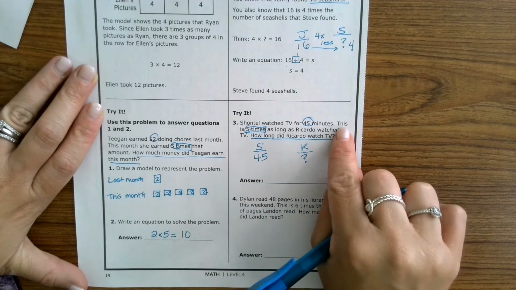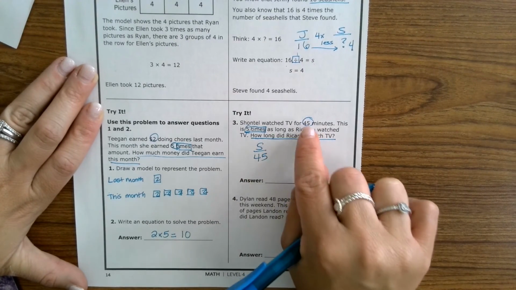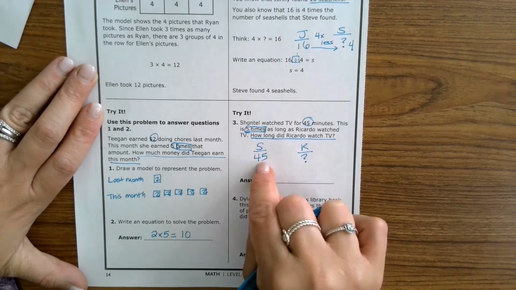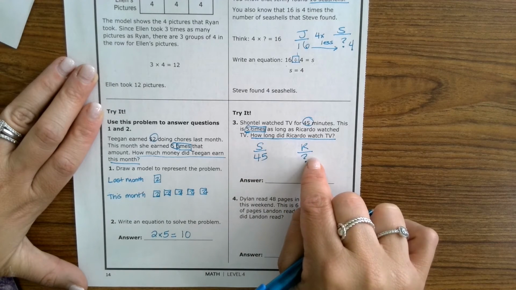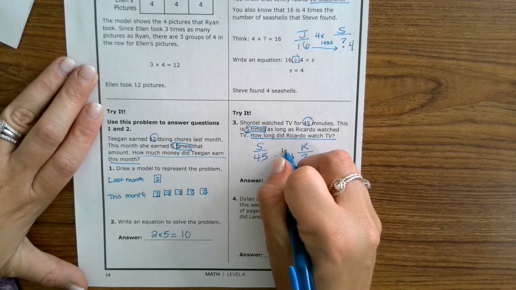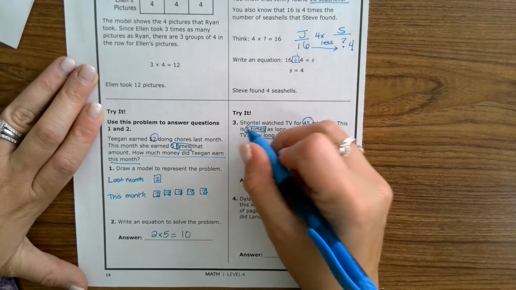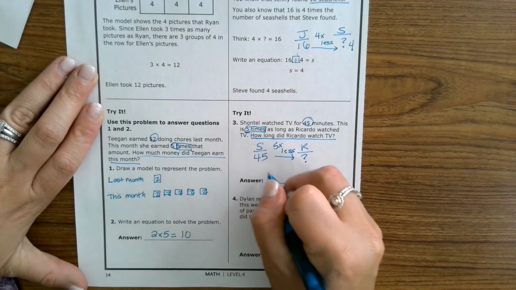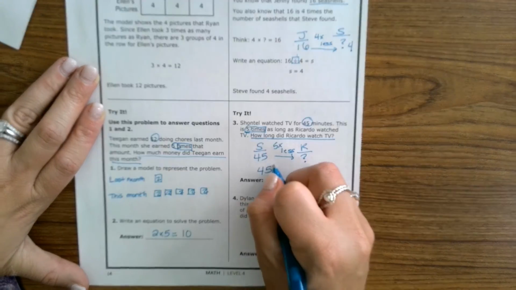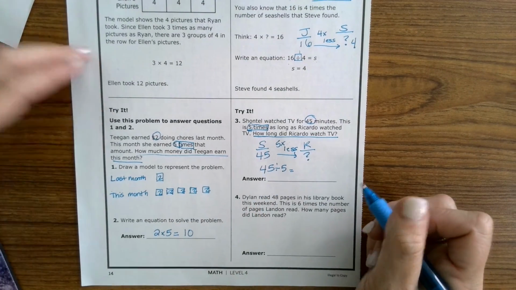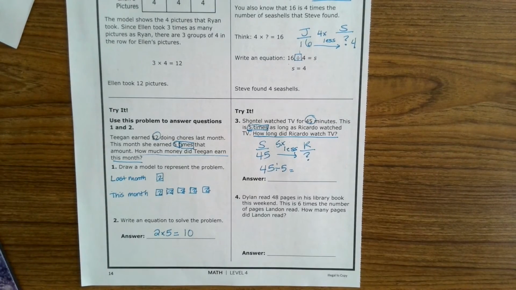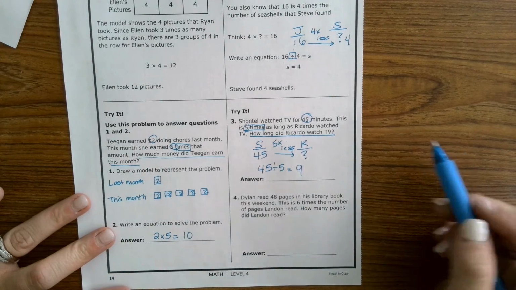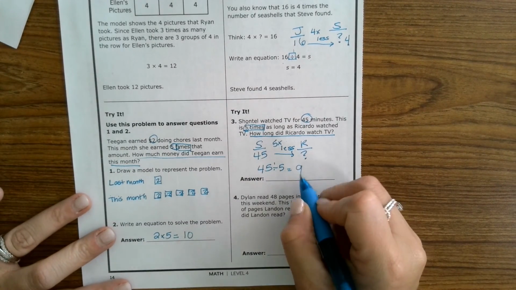But we are going to see who watched more TV, Chantel or Ricardo. Let's reread this. It's saying 45 minutes is 5 times as long as Ricardo. That really sounds like Chantel watched 5 times more TV than Ricardo did. Therefore, Ricardo watched less TV. How many times less? 5 times less. And remember, when you're doing 5 times less, you are actually dividing. So we're going to do 45 divided by 5. Therefore, we figure out that Ricardo only watched TV for 9 minutes.